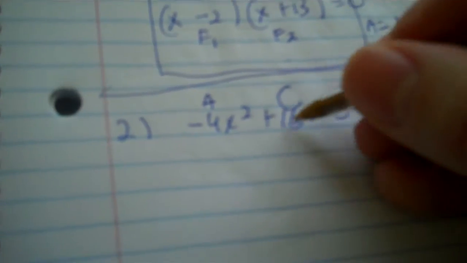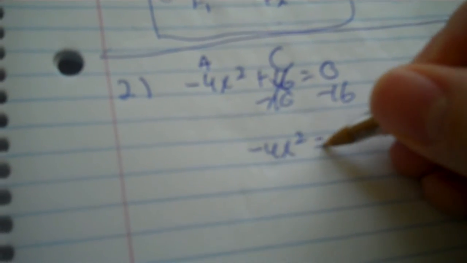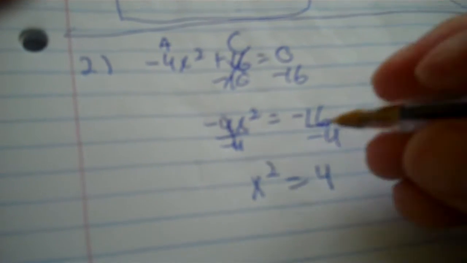Okay, number 2. Negative 4x to the second plus 16 equals 0. So there's 2 answers. So that's an A, there's no B, that's a C. So without that B, I don't need boxes, okay? There's no B. I just do the opposite of plus 16. Do the opposite of times negative 4, divide by negative 4. And we're to 4, x to the second equals 4. Negative divided by negative is a positive. What's square root of 4? It's 2. 2 and negative 2.